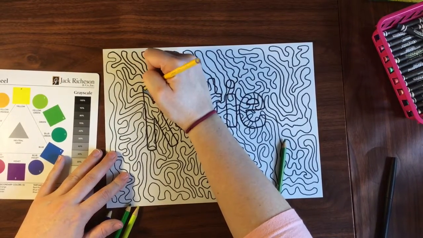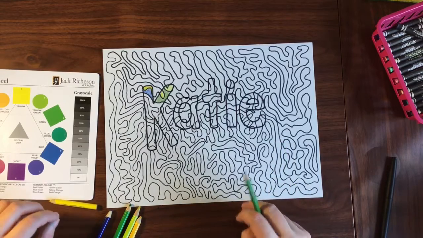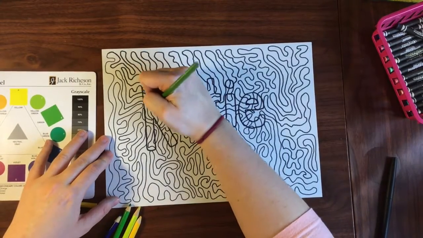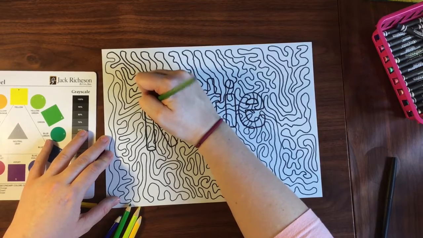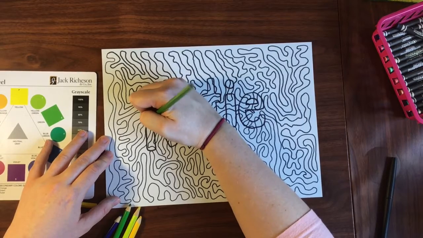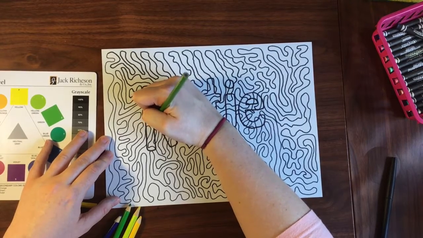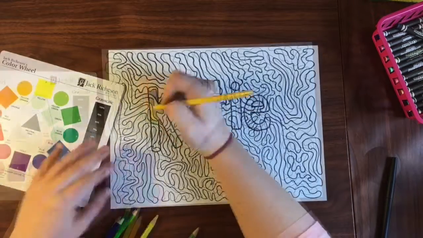If you have complementary colors, so you're doing maybe blue and orange, you could choose different blues and oranges to place next to each other and do all of the inside of your letters with those colors. And each section is going to be a different color here, taking my time to color nice and neatly.